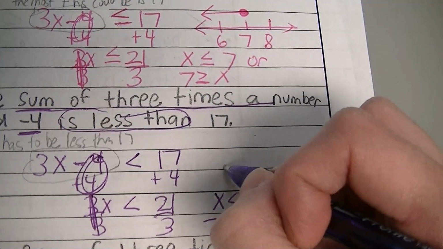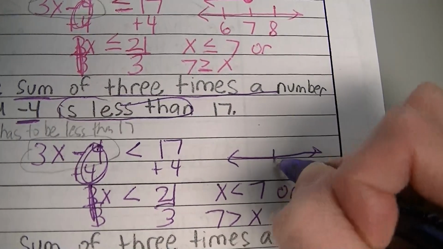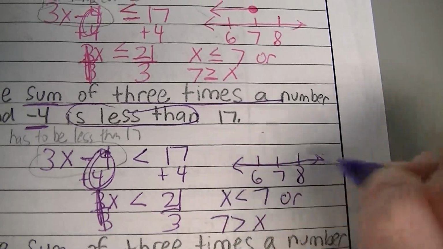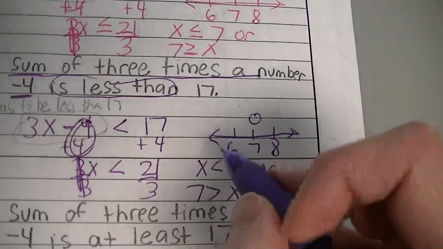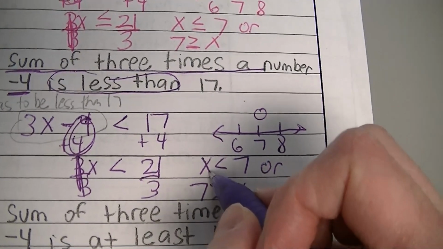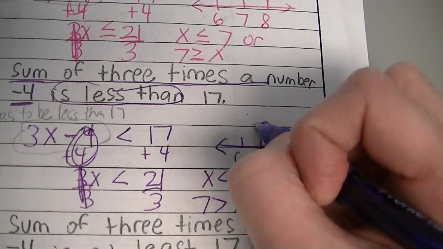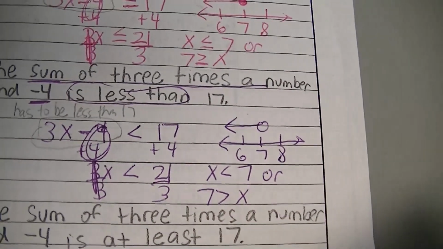So now we are going to graph it. So I have 7 right here, 8, 6. That's an open circle because 7 is not included in one of the answers. X is smaller than 7, so numbers smaller than 7 are like 6, 5, 4, 3, 2, 1, and that's all to the left, okay?